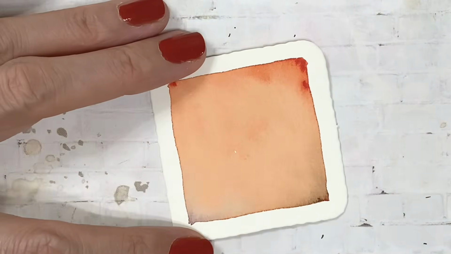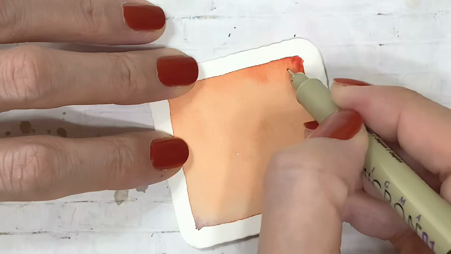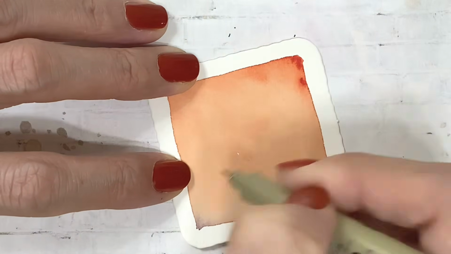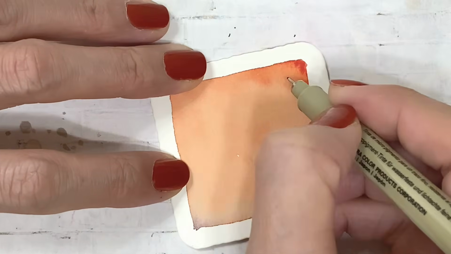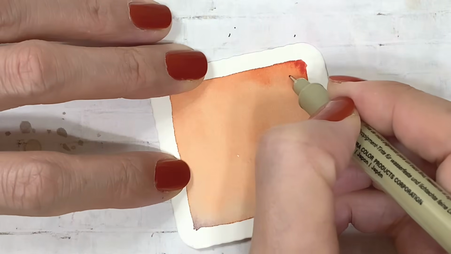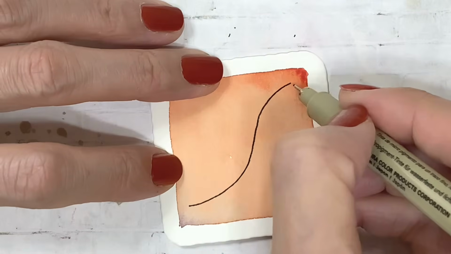And on my actual paper, little Bijou tiles that I inked or colored before I start, I think I'm going to do kind of what Stephanie did. I'm going to start with a wavy line.